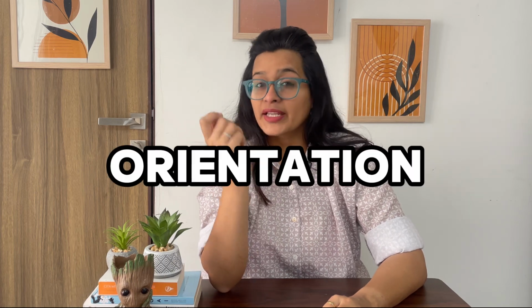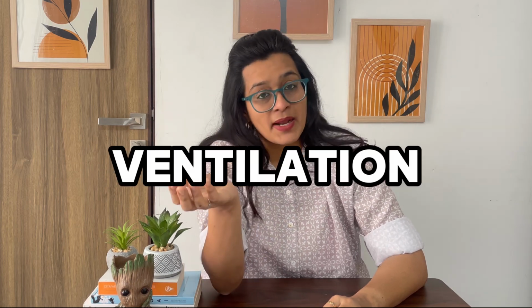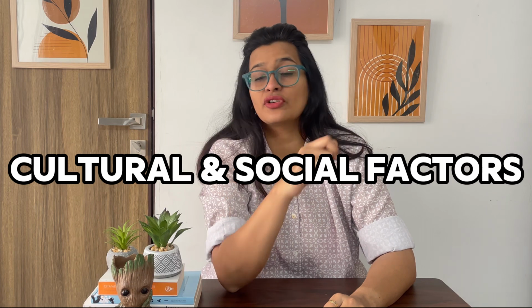How are you going to orient the building? Where is going to be the north on the site? From which side are the winds expected? From which side are the views expected? All these things are very important, and you can create an entire concept just based on how the site is responding to your design. You can also study the cultural and social expectations of that site.